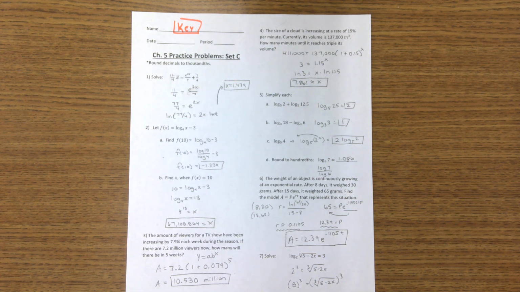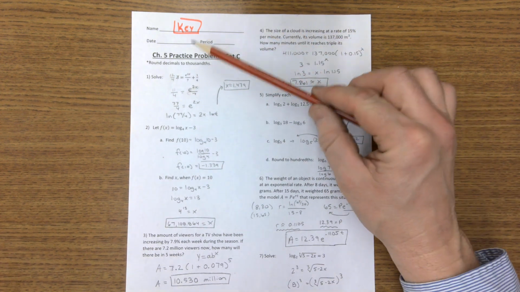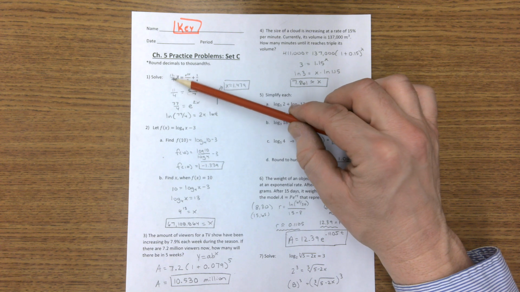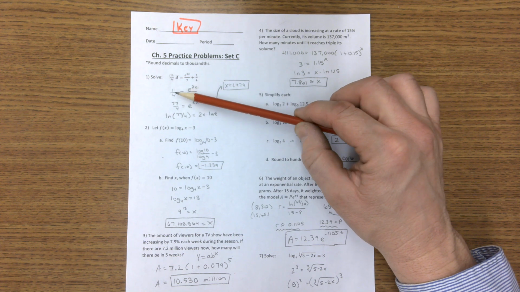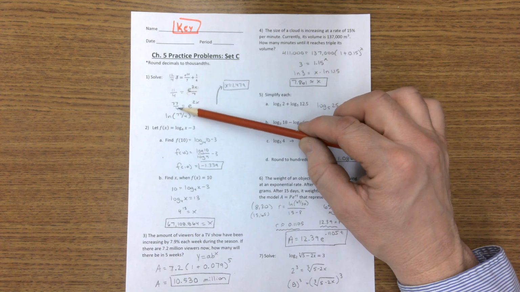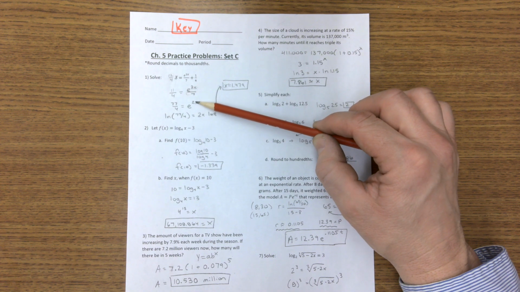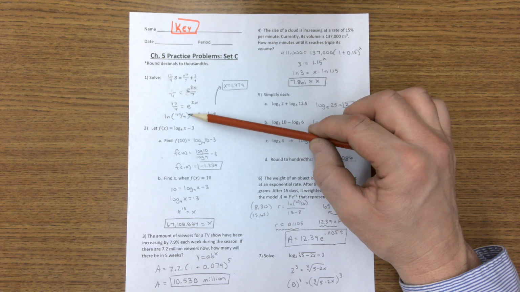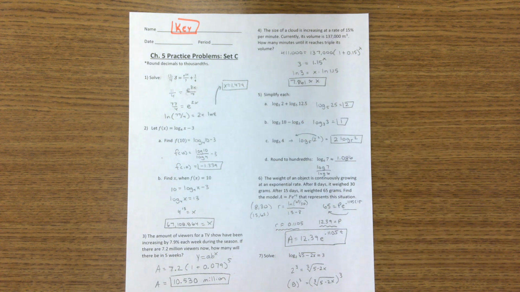So here we go. Problem number one. We have this exponential equation. I subtract over the 1/4 from here, multiply by 7, and now I'm here. And to get this exponent down somewhere where I can work with it, I take the natural log of both sides, and then I have that value.